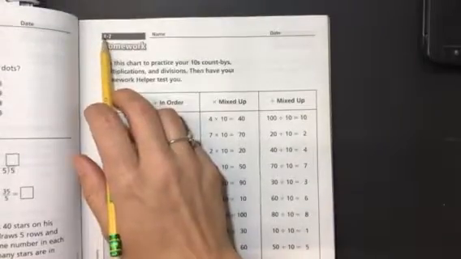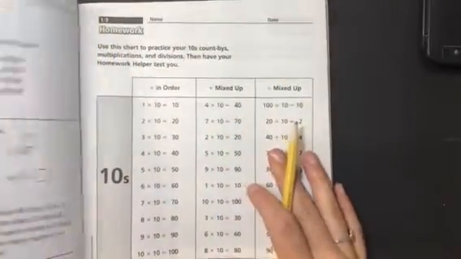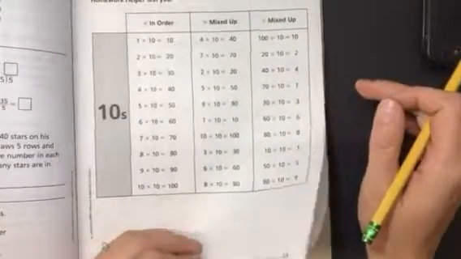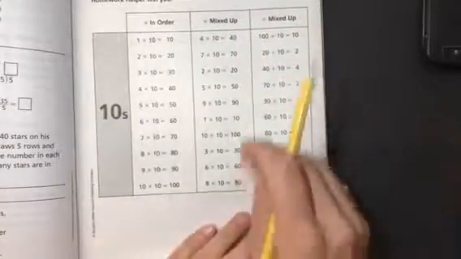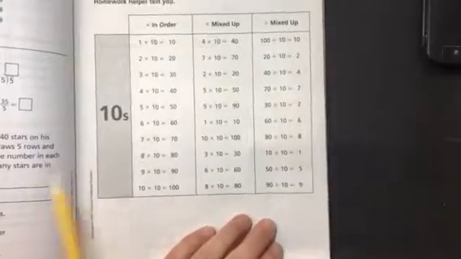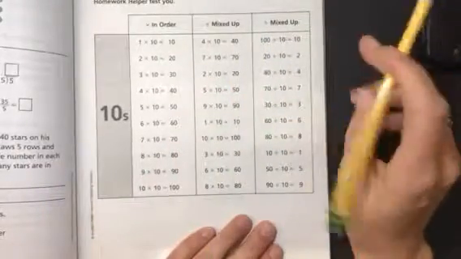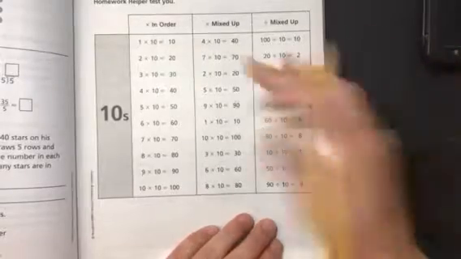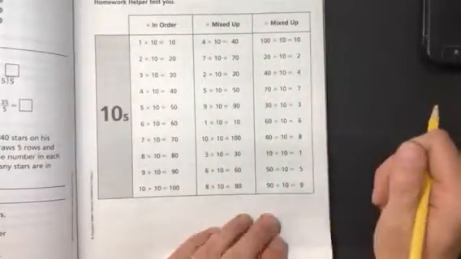Tonight I'm helping with 1-7, and we are working on 10's. This is a fact family that we have already worked with, and all students are really successful in memorizing and understanding their 10 multiplication and division facts. So this is just a way to quickly practice them in order to warm you up for the second page, which is just a fact sheet.